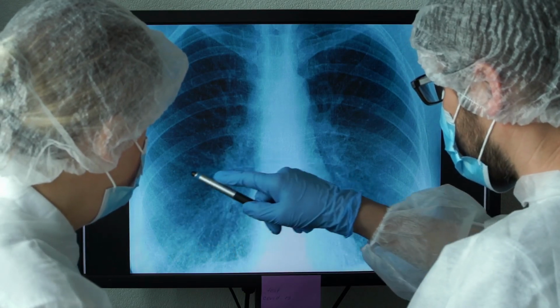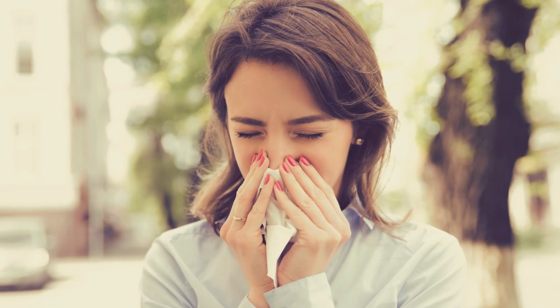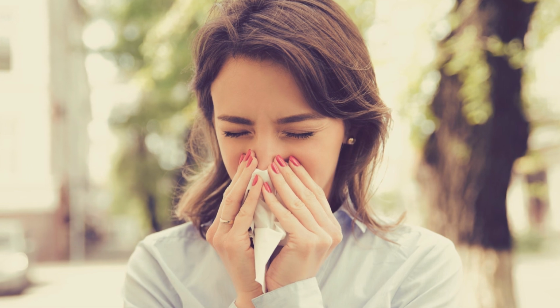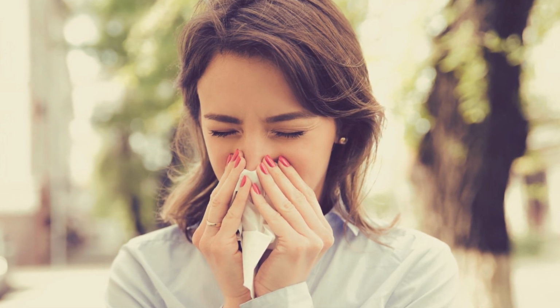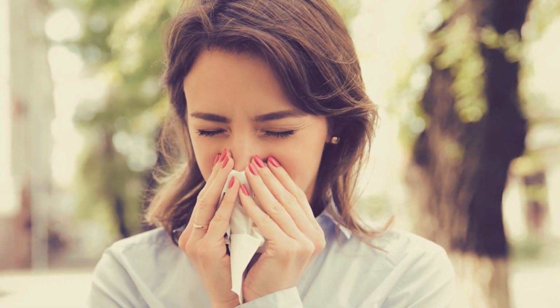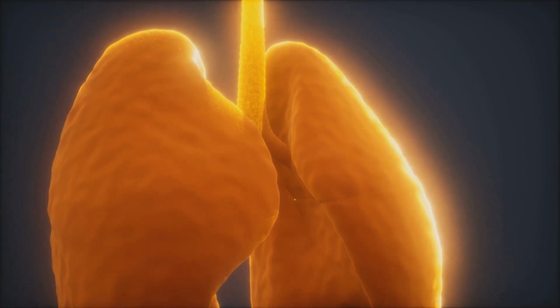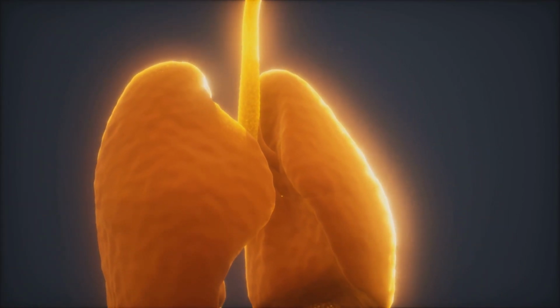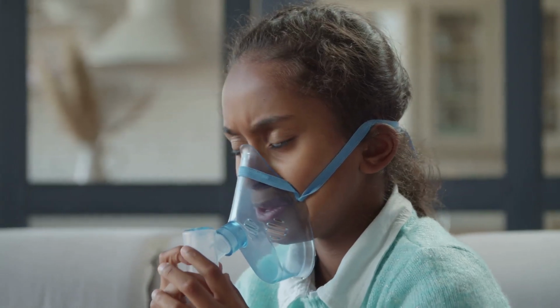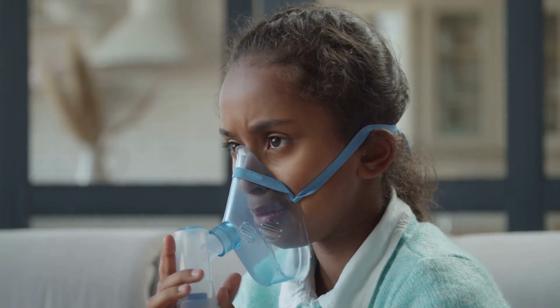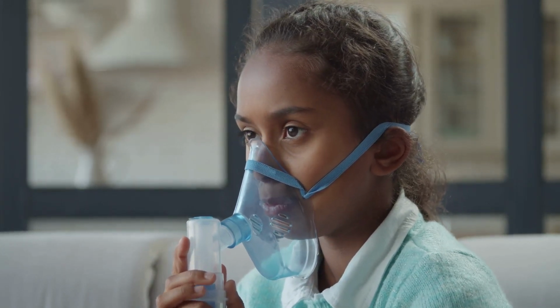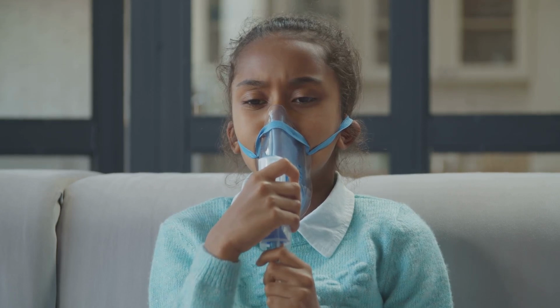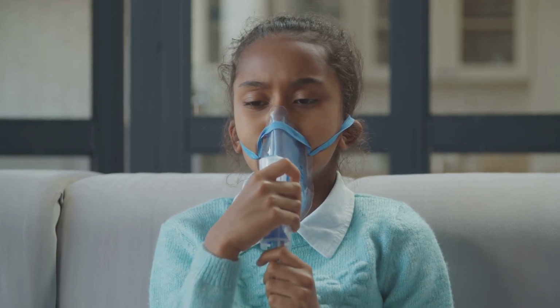Asthma is a chronic inflammatory disease of the airways. This inflammation causes the airways to become hypersensitive to various triggers such as allergens, smoke, or cold air. When exposed to a trigger, the airways narrow, swell, and produce excess mucus. This leads to the classic symptoms of wheezing, coughing, chest tightness, and shortness of breath. The symptoms are often reversible, either on their own or with treatment.